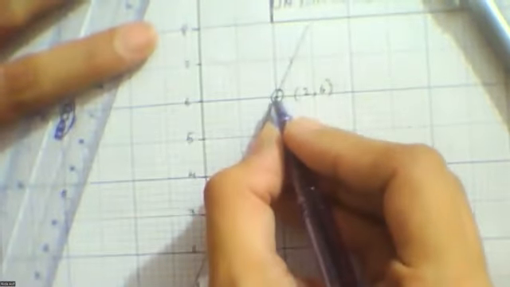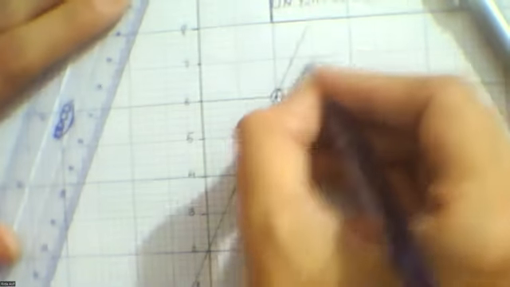Student, what we have to do? We don't just join the points. We have to extend this line and make arrows. That means we have to draw the straight line, right?